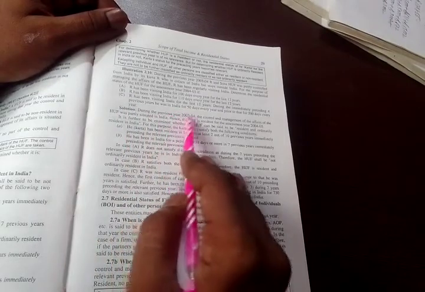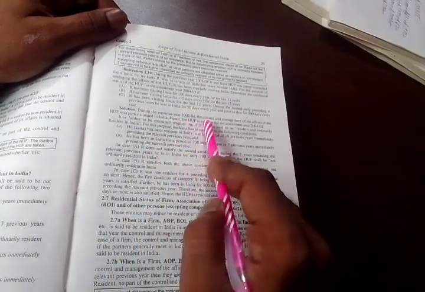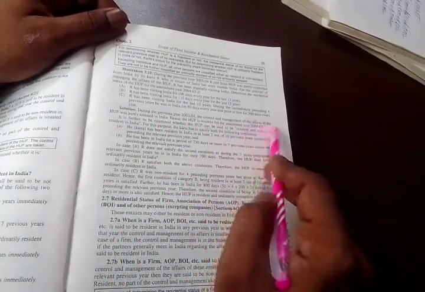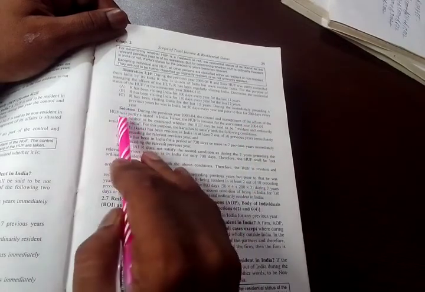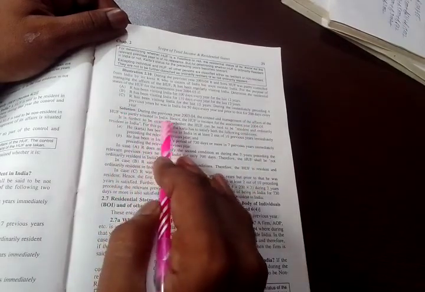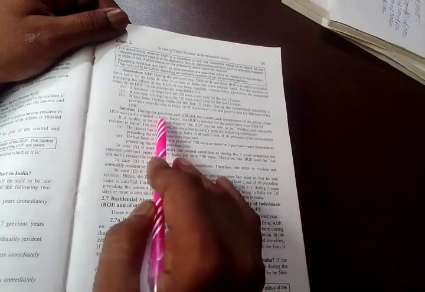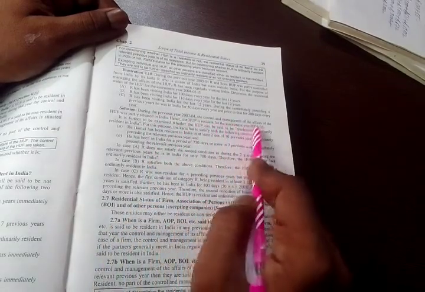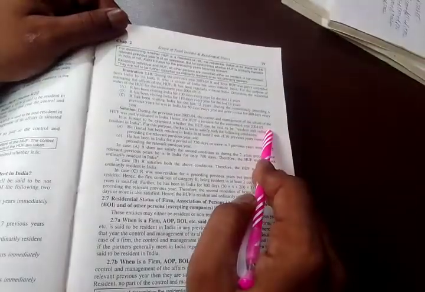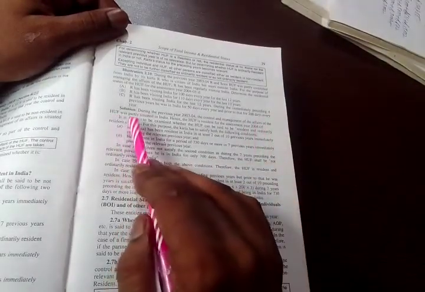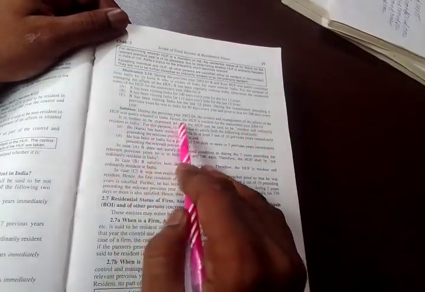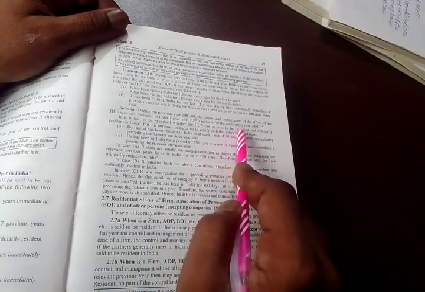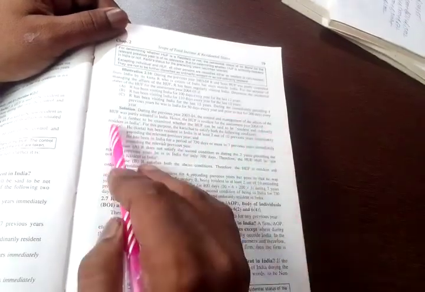Solution. During the previous year 2003-04, the control and management of the affairs of the HUF was partly situated in India. Partly in India, partly outside, so it is resident. Hence, the HUF is resident for the assessment year 2004-05. It is further to be examined whether the HUF can be said to be resident and ordinarily resident in India.